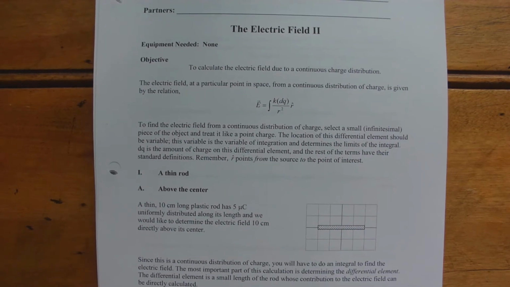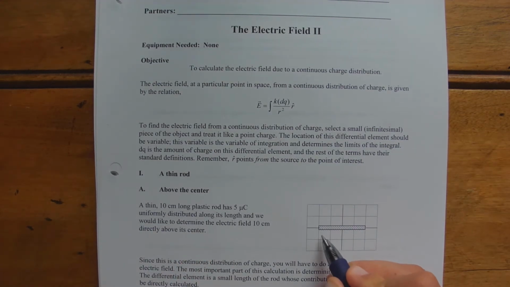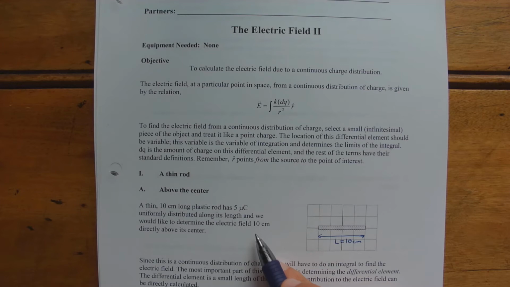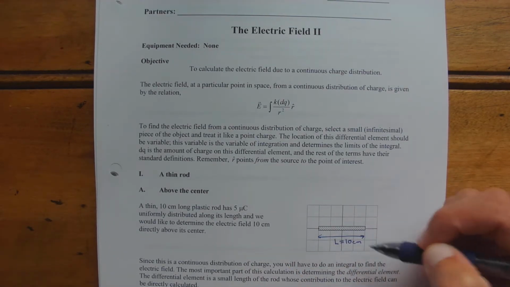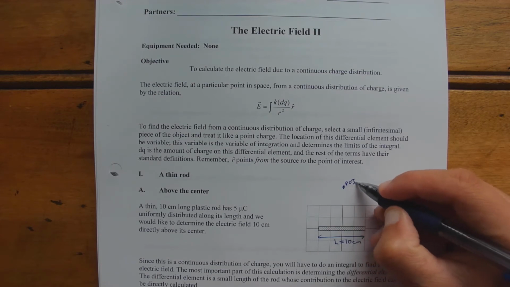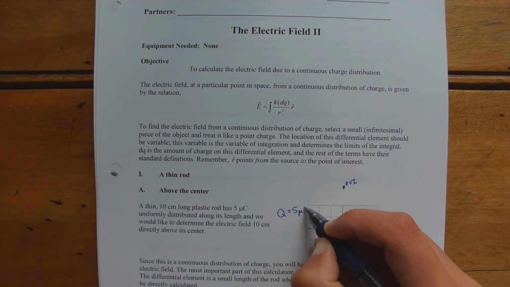So starting off with your lab, we have a thin 10 centimeter long plastic rod, and it has a charge of 5 microcoulombs uniformly distributed along its length. We would like to determine the electric field 10 centimeters above its center. So the rod is 10 centimeters long, and let's call that L. L is equal to 10 centimeters. We want to find the electric field 10 centimeters above its center. Well, if this is the rod, the point of interest is up here. And we have a charge of 5 microcoulombs.